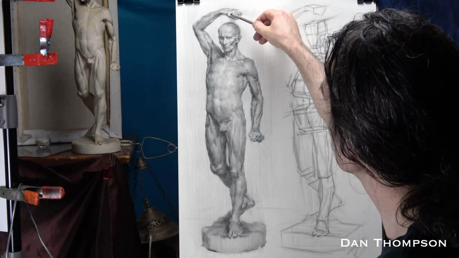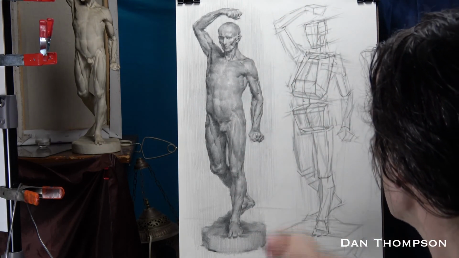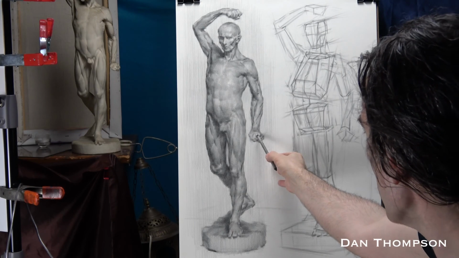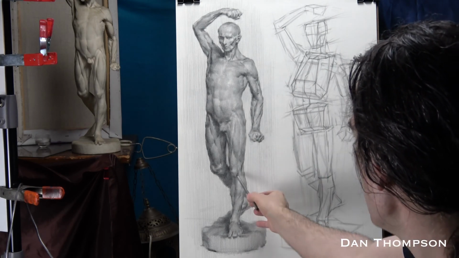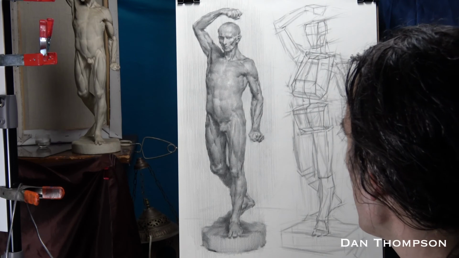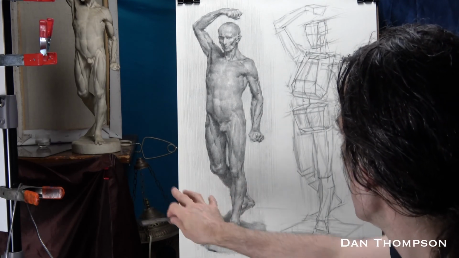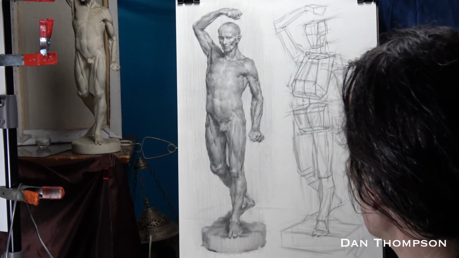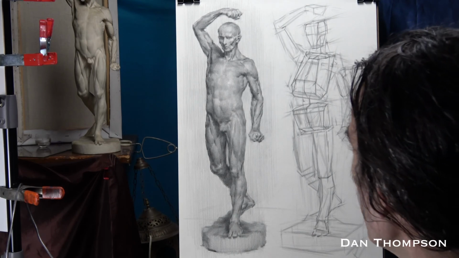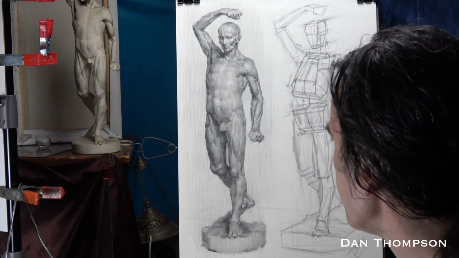So we've got a lighter business right there. We've got something that should be a little lighter here, top of the patella. We've got some shadow shape that is becoming very useful in crafting a more complete realization of what's going on.